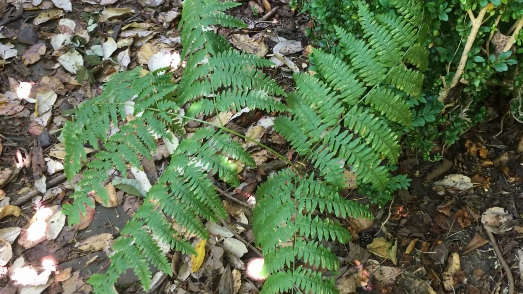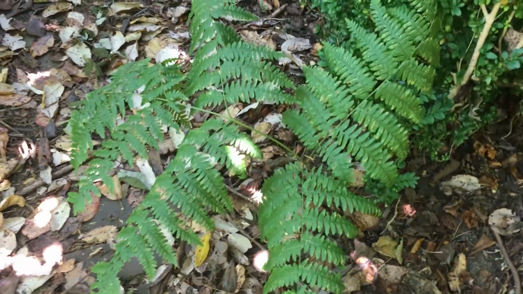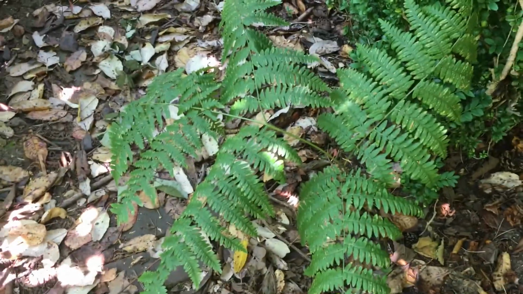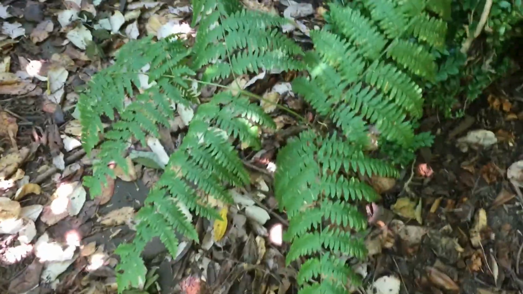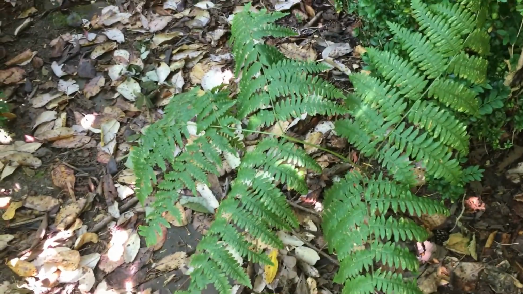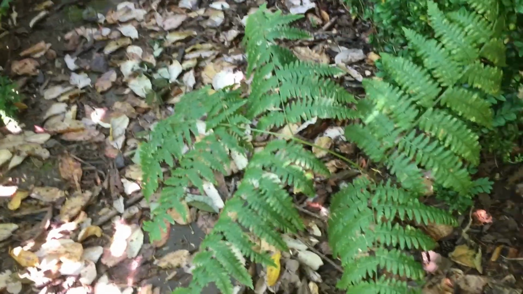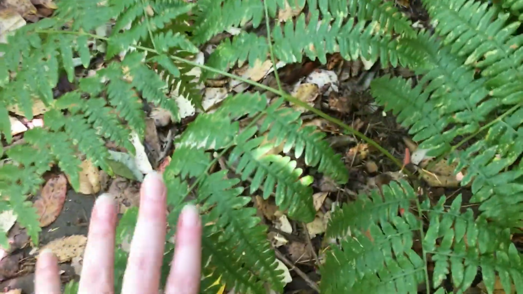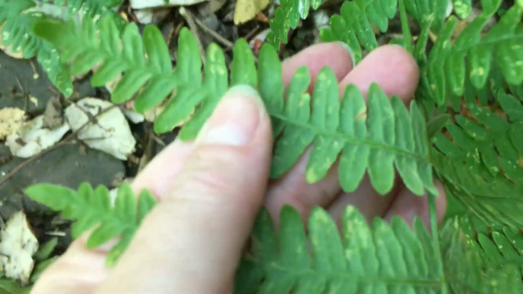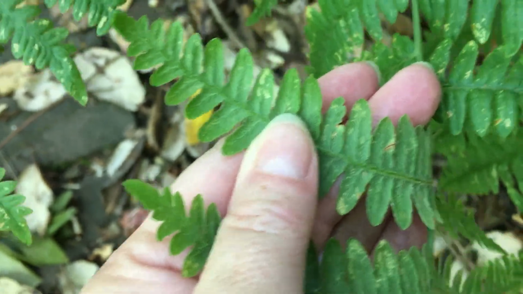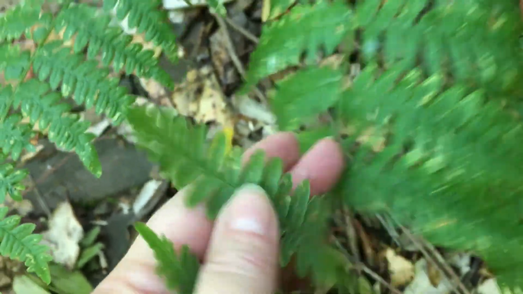Here's a review of bracken fern, Pteridium aquilinum, the family Dennstaedtiaceae. So remember, this is all one leaf in the bracken fern. It's a twice or sometimes 3 or 4 times compound leaf or frond, and then those spores are not going to be visible because they're tucked up under the rolled margin of the frond. So bracken fern, Pteridium aquilinum.